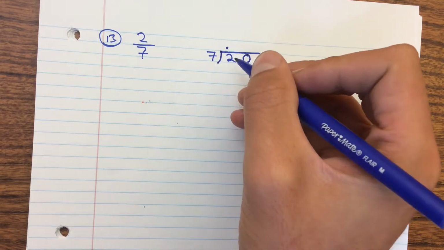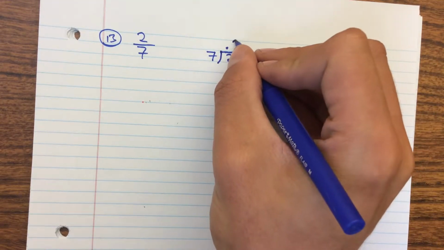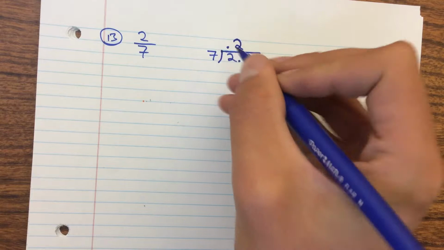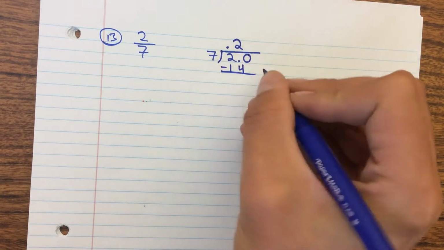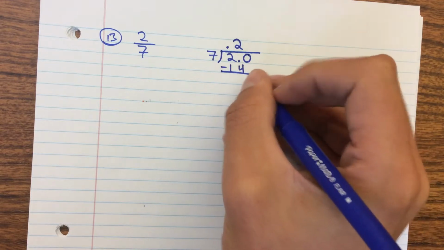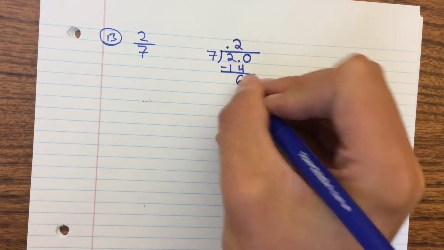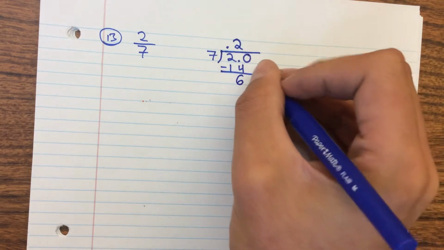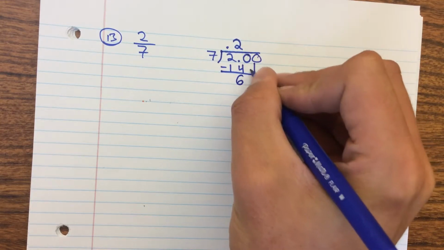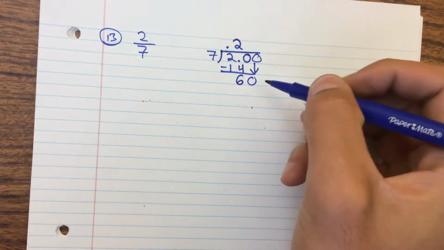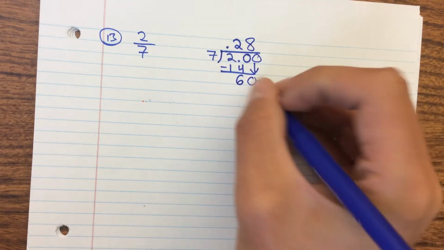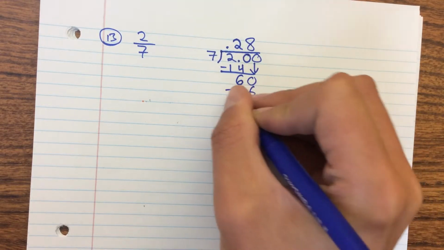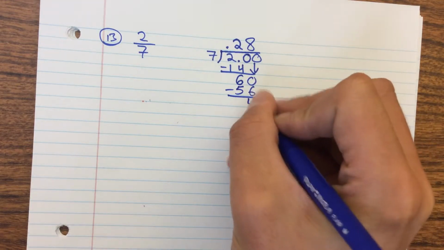So 7 goes into 20 2 times. 2 times 7 gives me 14. Find the difference. 20 minus 14 gives me 6. And I'm going to the next place up here so I can bring down the next 0 that's over here. How many times does 7 go into 60? It goes 8 times. 8 times 7 is 56. Again, find the difference. Now it's 4.